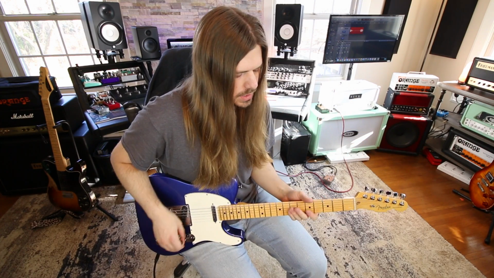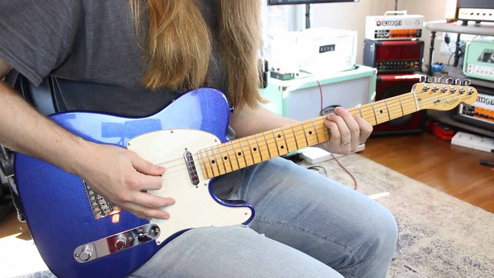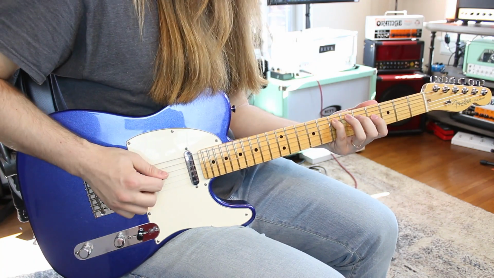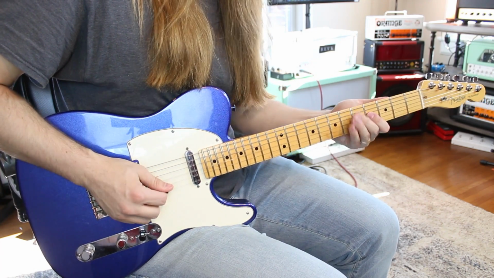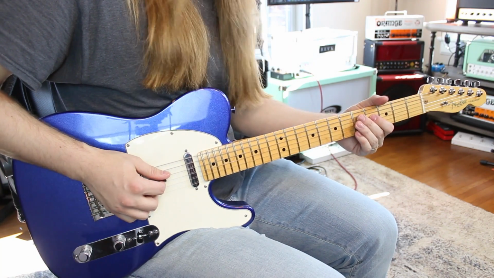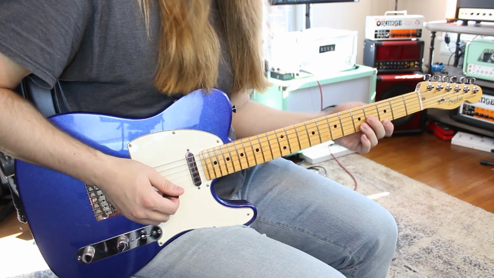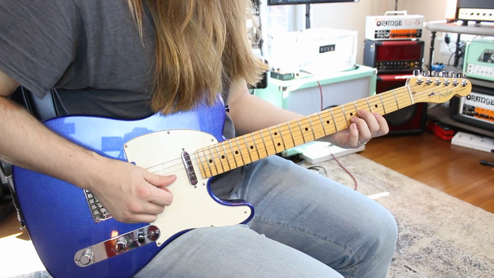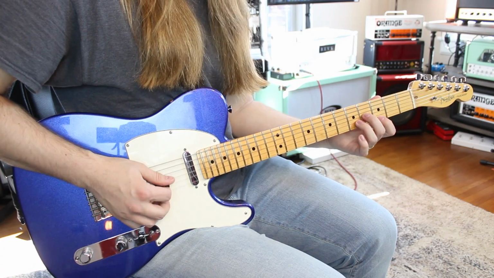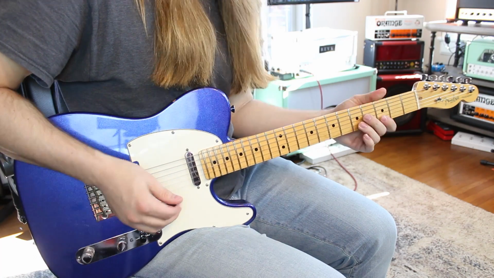Basically what we're doing here is we're going to go 7 on the low E string, 7 on the A, and then 5 on the D. The next one is going to go 7 on the A string, 5 on the D, and 4 on the G. Next one, you're going to go 5 on the D, 4 on the G, and 5 on the B. And then the final part here is basically like a minor chord shape right here. We're going to go 4 on the G, 5 on the B, and then 3 on the high string. So, moving all the way through those.